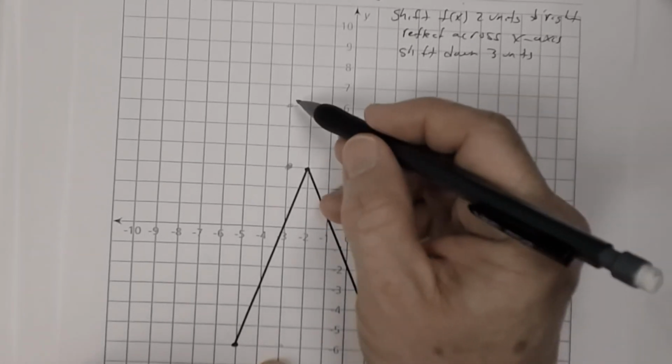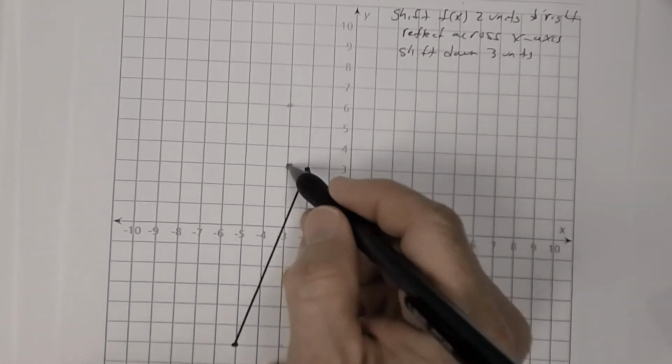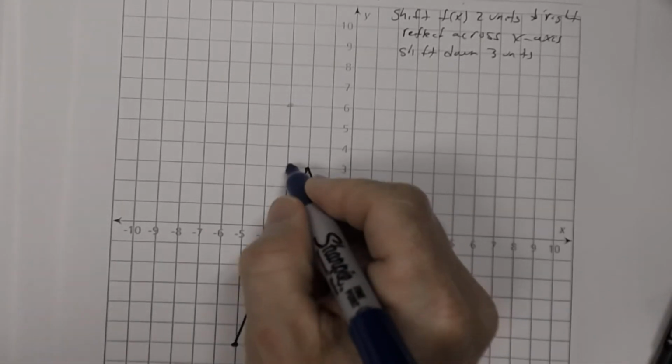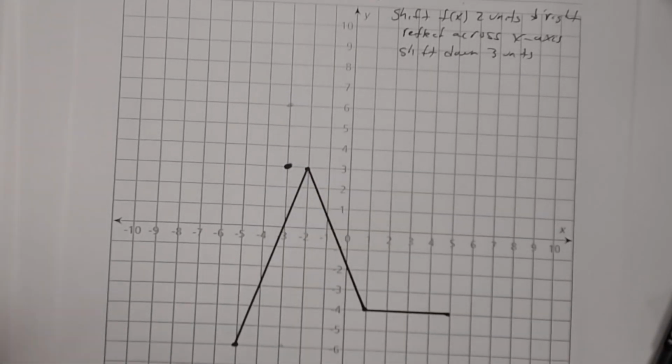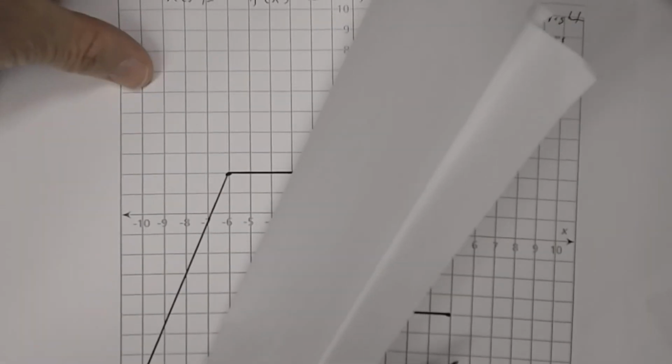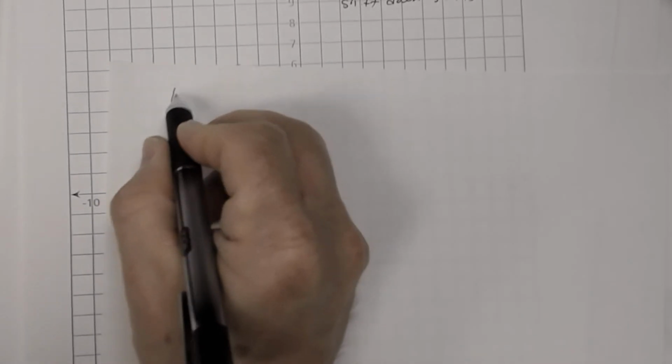And then we move down 3 units. 1, 2, 3. Okay, so that's correct. So I'm going to go ahead and put that. All right? So remember your transformation. The first thing you do, if you have to write it out, write it out. It helps if you do that. So there are 3 things occurring. All right, so my first transformation, so let's think about this.